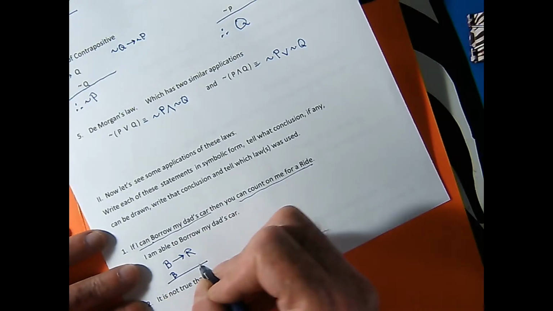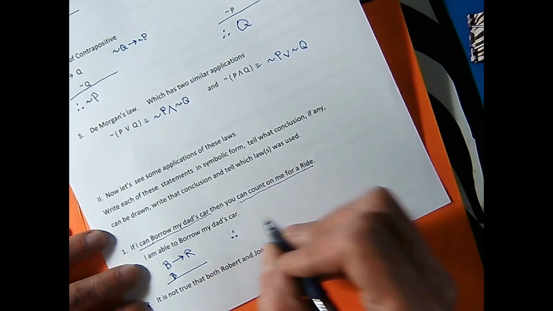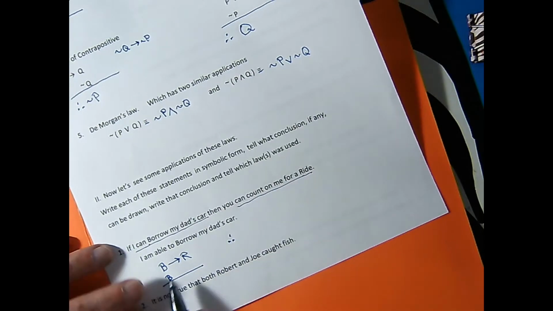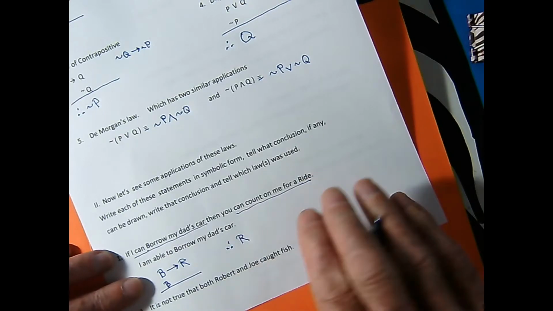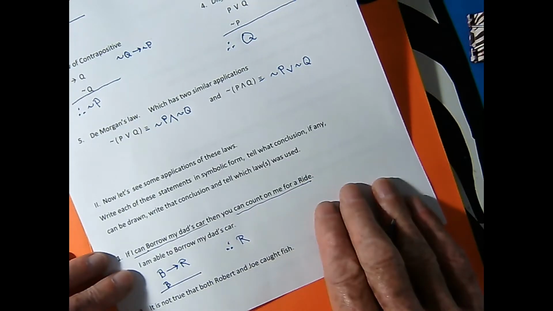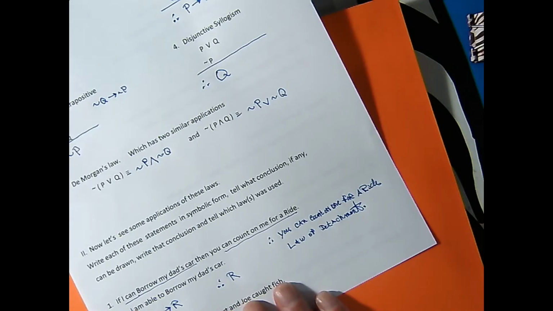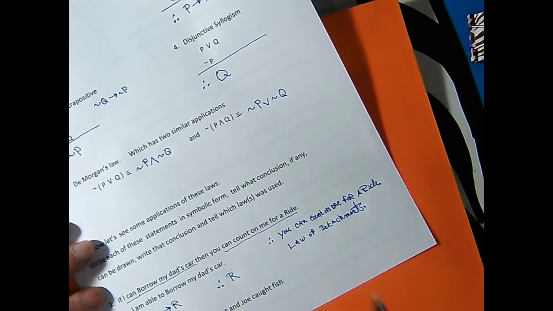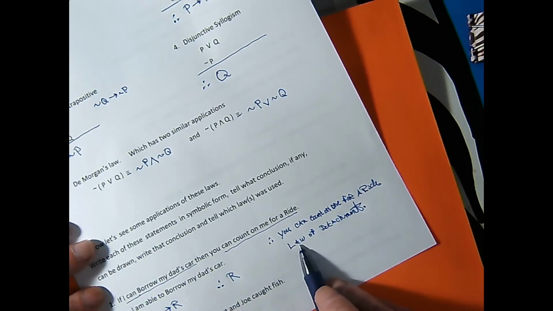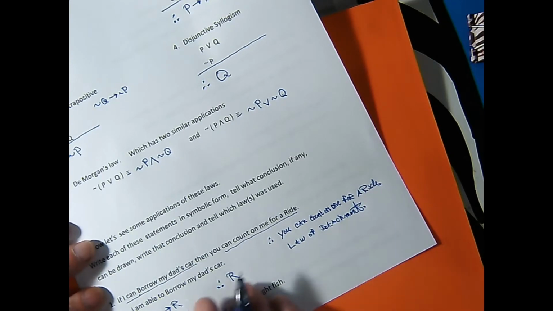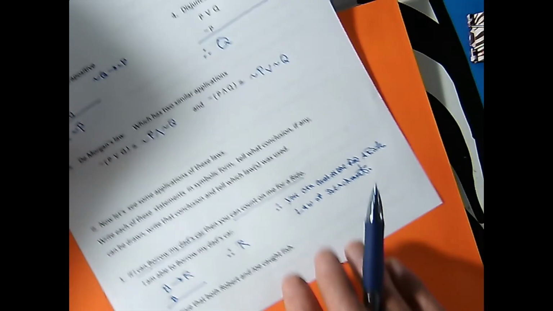Therefore. And I'm going to write the conclusion over here. And your conclusion would be, if B then R, we have B, by golly, we would have R. But on the right, I should write out my conclusion and tell what rule I used. Yep. I could conclude, you can count on me for a ride. And what rule? I used the law of detachment. You'll recall the law of detachment, just a simple conditional, and the hypothesis is known to be true, therefore we can conclude the conclusion. That's what was happening here.